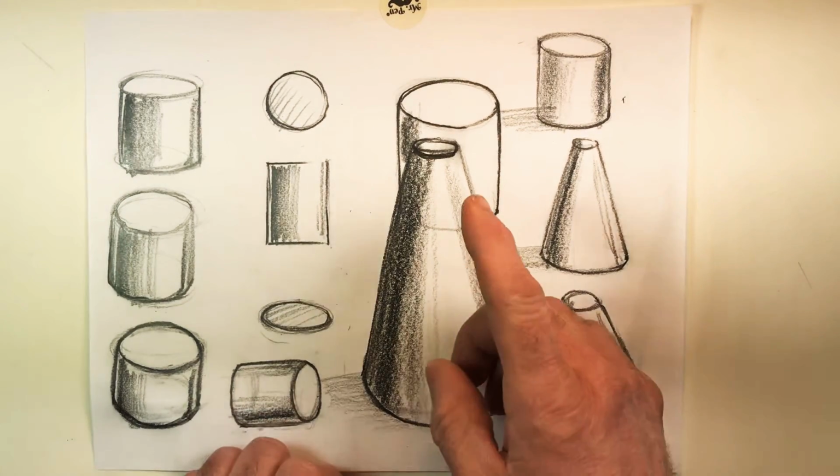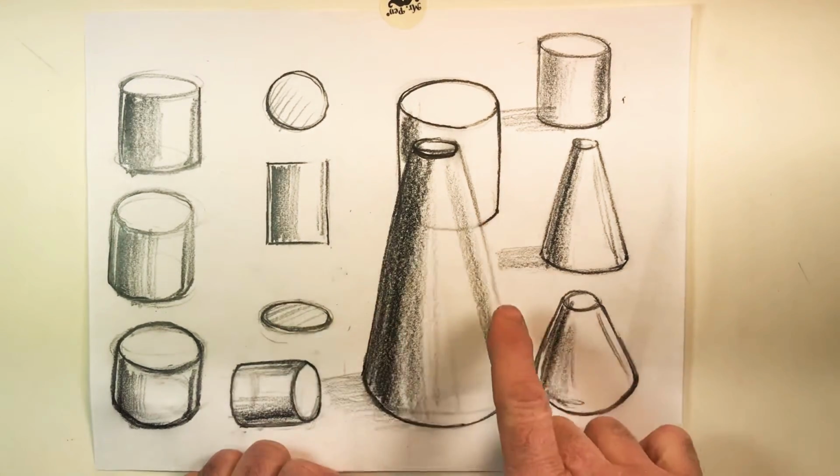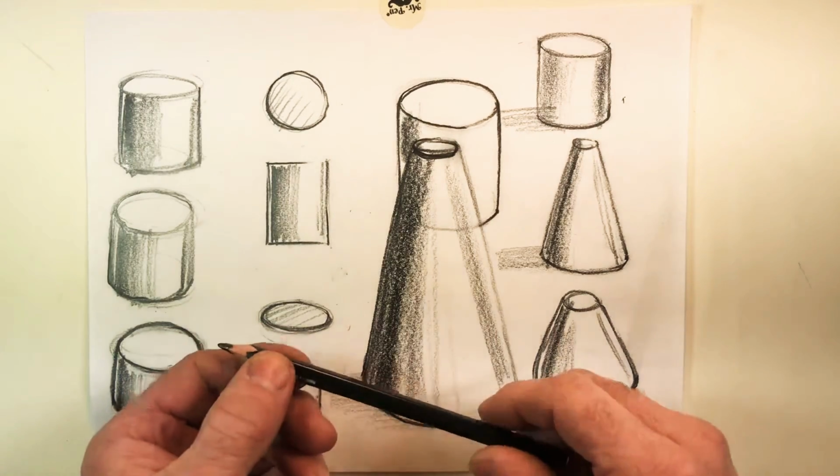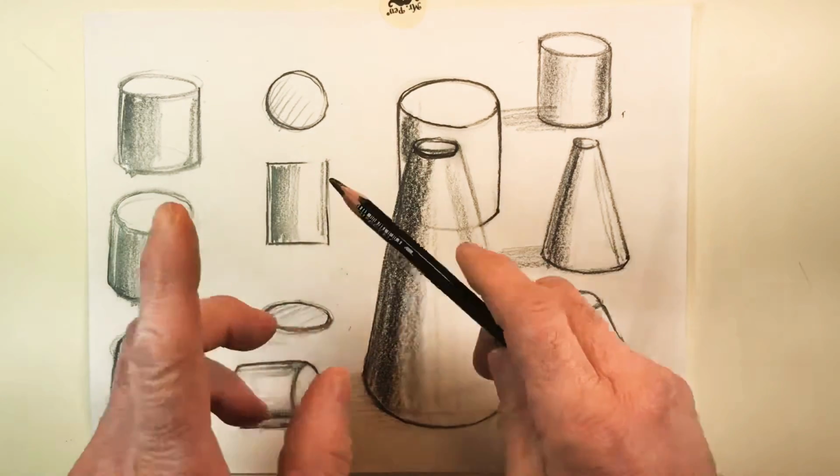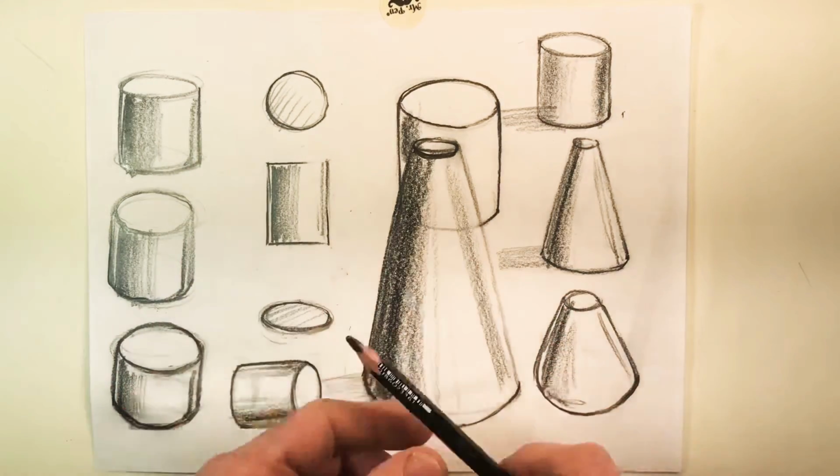Hey gang, I'm back with a wrap up on this drawing tutorial. Now you notice in between I added some shading, or as you might recall, we refer to this as value.